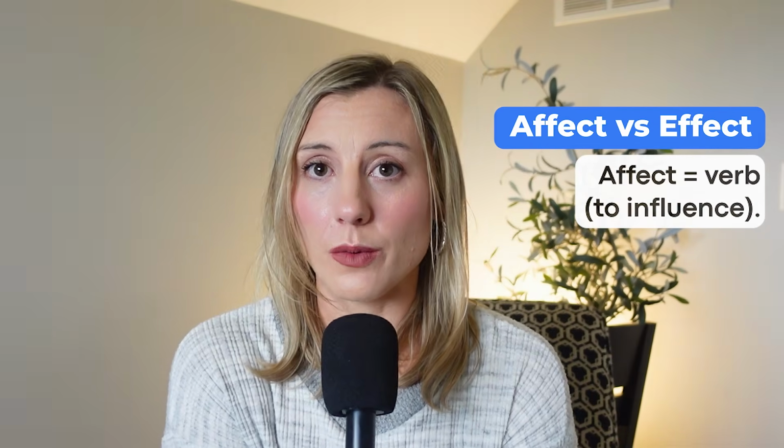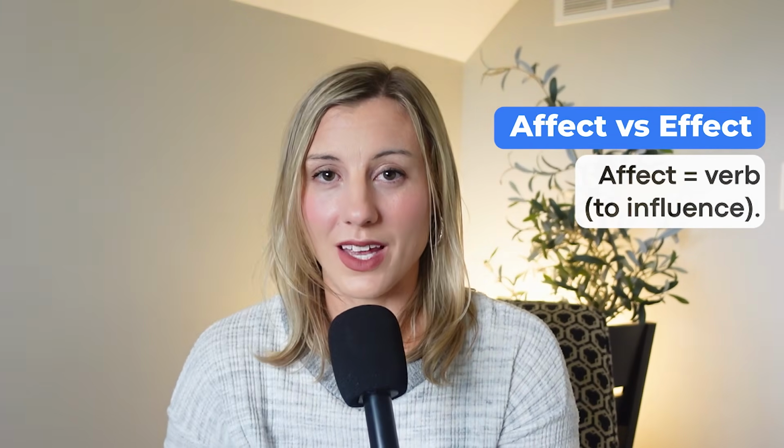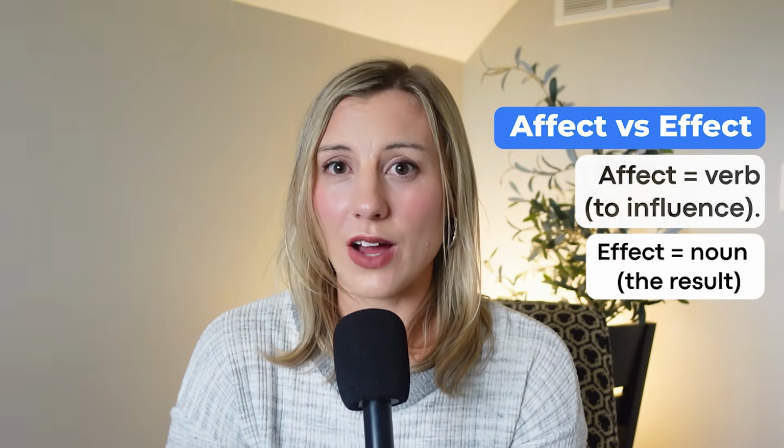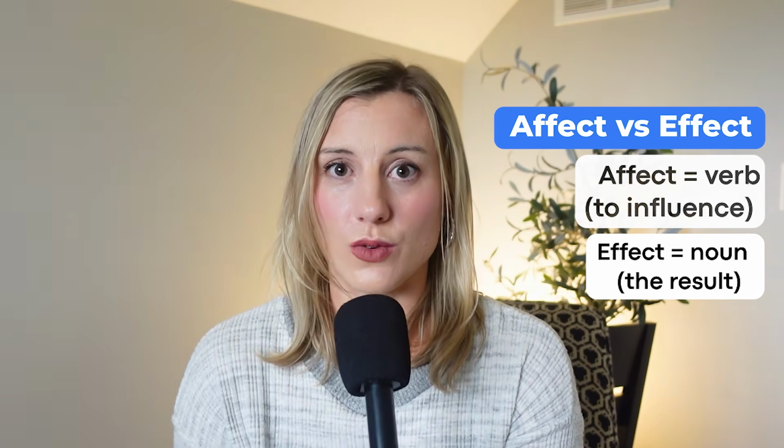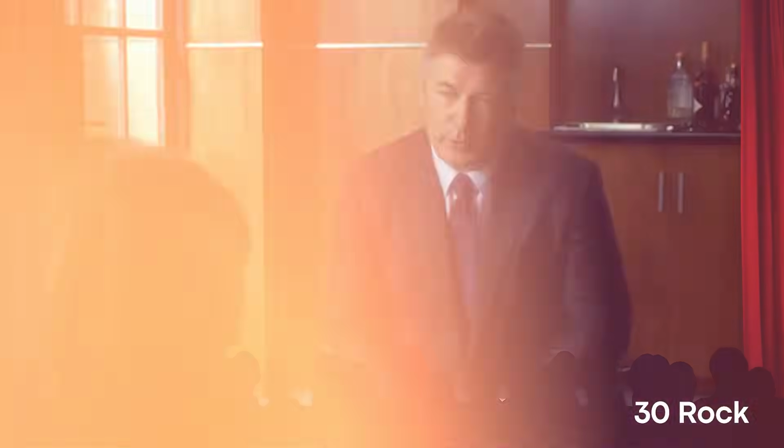Affect is a verb. It means to change something. And effect is the noun, which is talking about the change or the result. We can also say affect with an A is like influencing something. For instance, the weather really affects my mood. Your mood affects the quality of your work. Or the effect of the weather was I was in a bad mood.